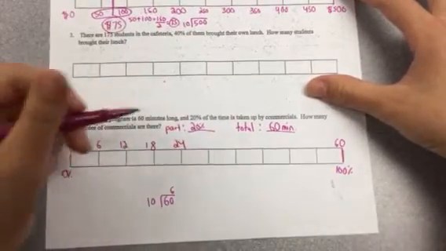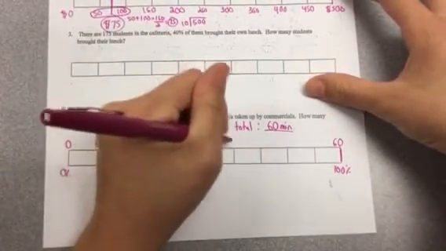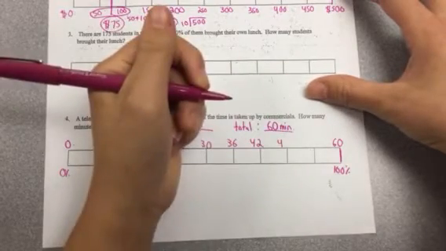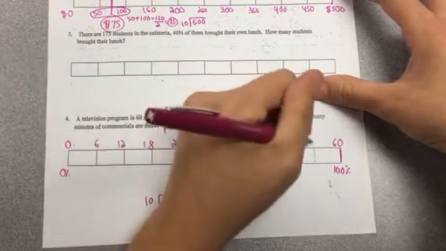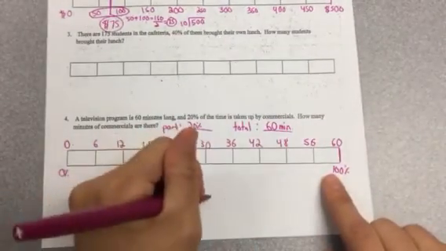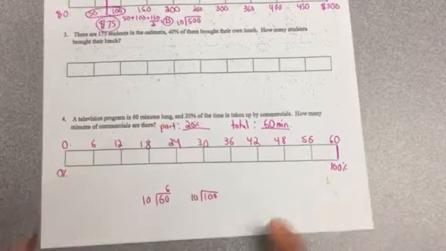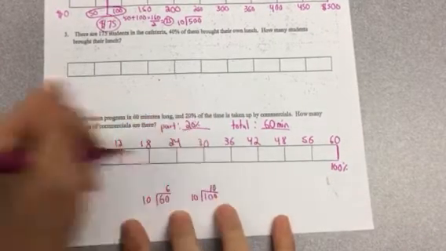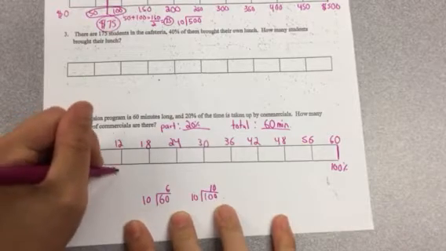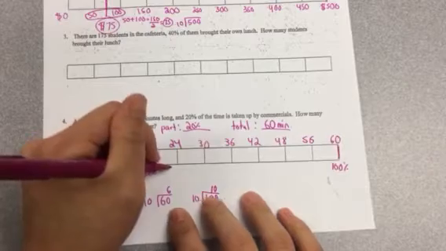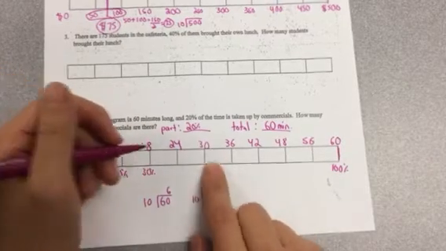So I'm going to do 6, 12, 18, 24, 30, 36, 42, I think, 48, and then 54. 100 is divided into 10 pieces 10 times. So again, even though it hurts my hand, I'm going to write the percent signs. That way I'm not confused between 30% or 30 minutes.